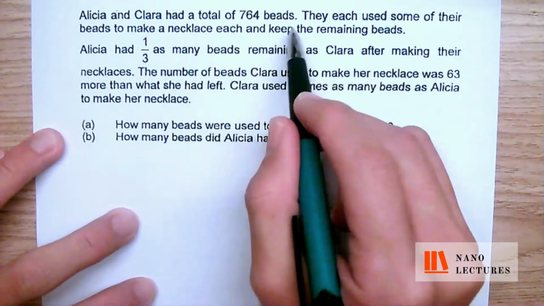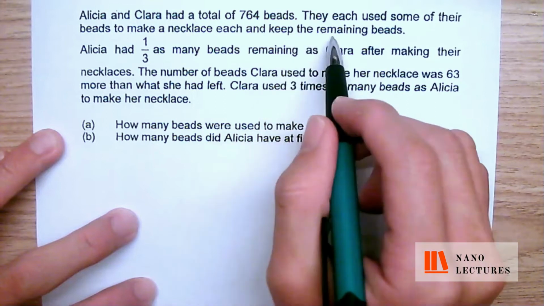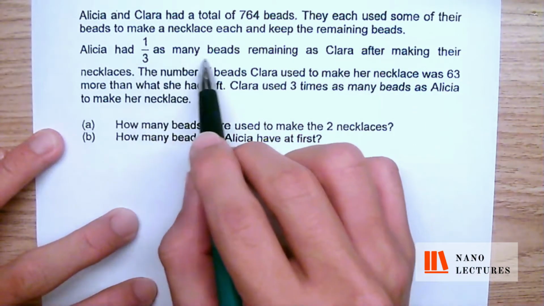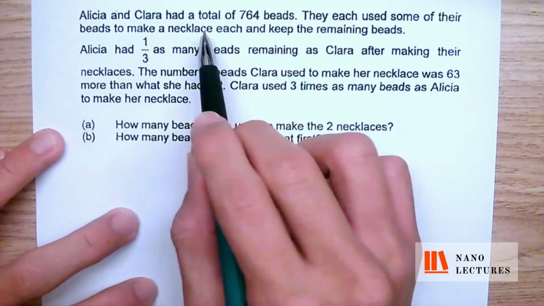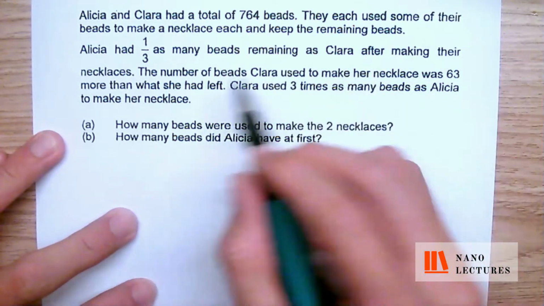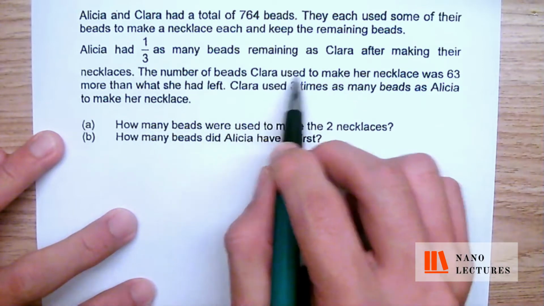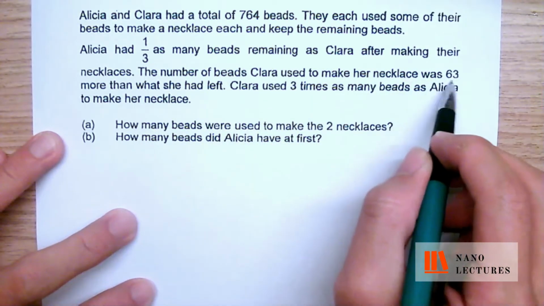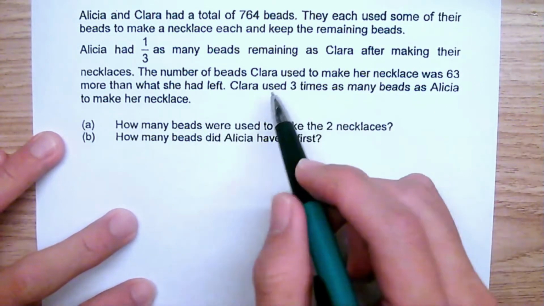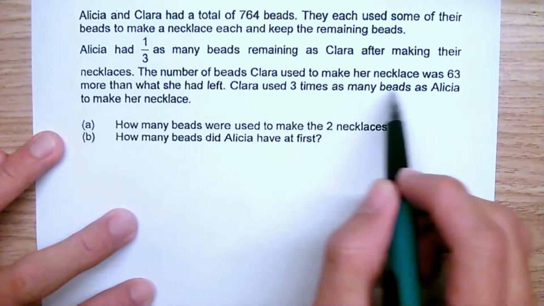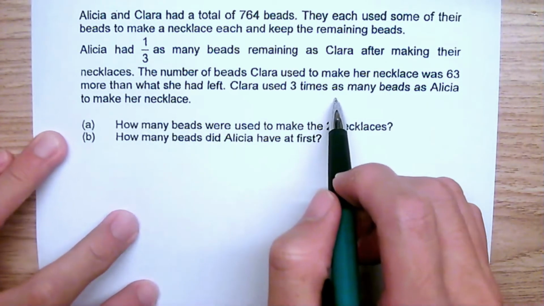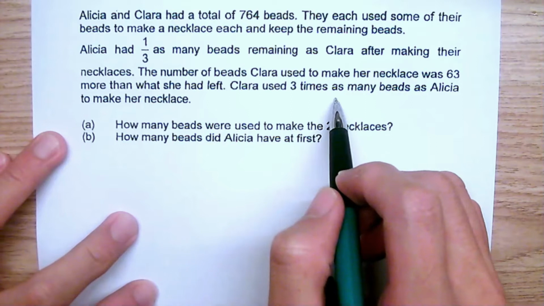Okay. Now, they said they use some of the bits to make the necklace each and keep the remaining bits, right? Then they said that Alicia had 1/3 as many bits remaining after making the necklace compared to Clara. And the number of bits that Clara used to make her necklace was 63 more than what she had left. Okay, so that's the next information. Followed by Clara used 3 times as many bits as Alicia to make her necklace. There we go. The number of bits for each necklace for each person is not the same.